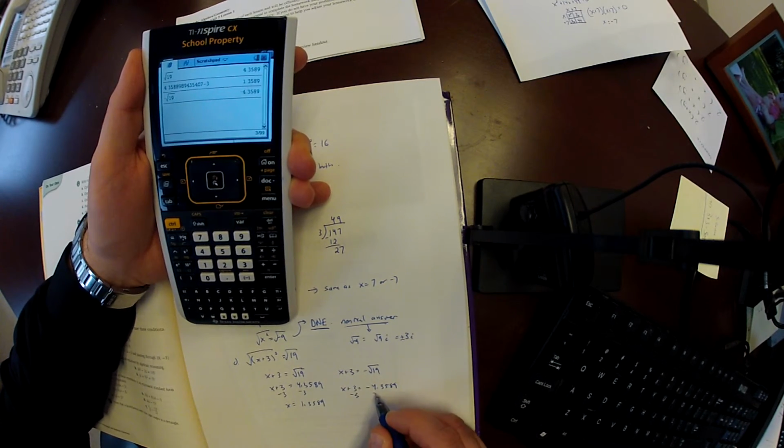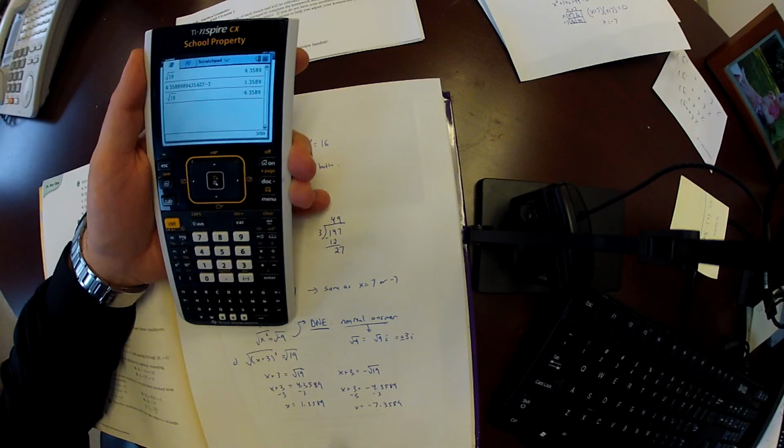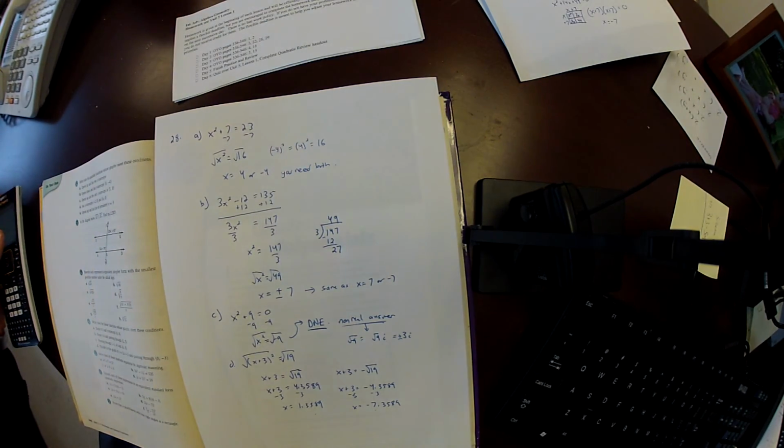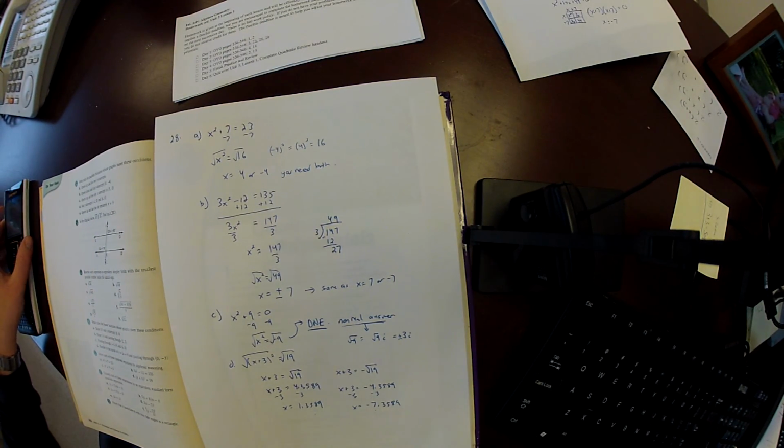And then I would subtract 3 like so. I would get that x is equal to a negative 7.3589. So those are my two solutions. Yep, there are two. Each of the quadratics have up to 2. All right, that ends question number 28.